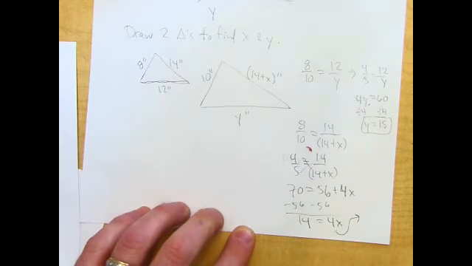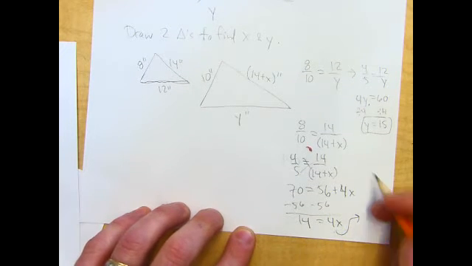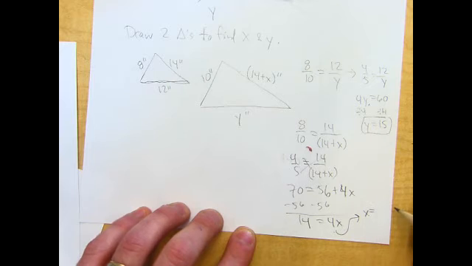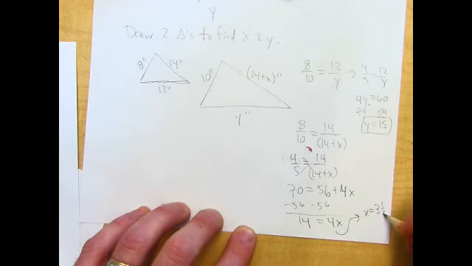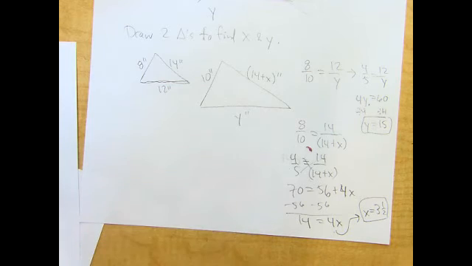Okay, minus 56 on each side. Divide each side by 4. 3.5. 3 2/4, right? 3.5. 14/4. 7/2.